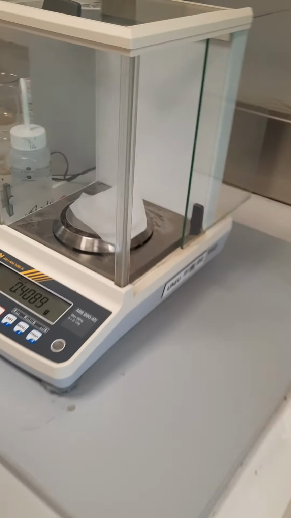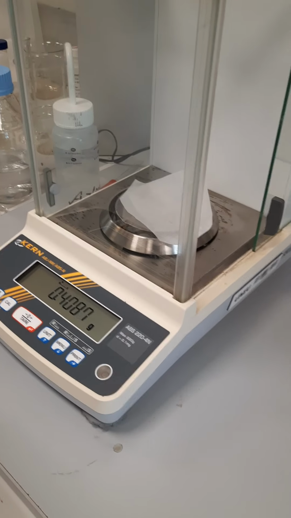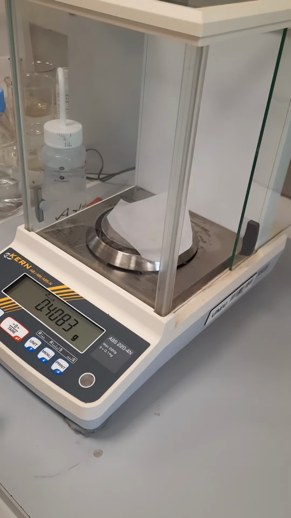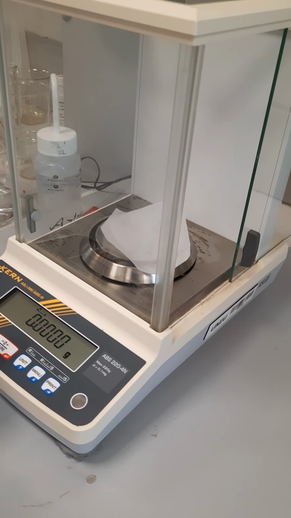We will take around 0.1 gram of oxalic acid, dissolve in enough amount of 1 molar H2SO4, and do the titration. We will take 0.1 gram of oxalic acid.